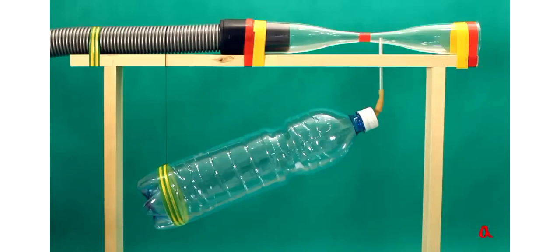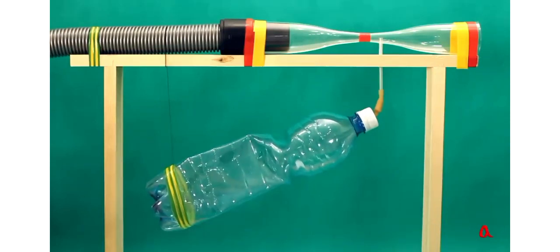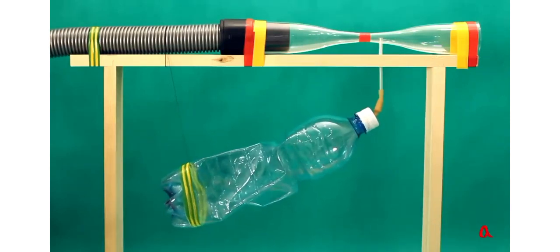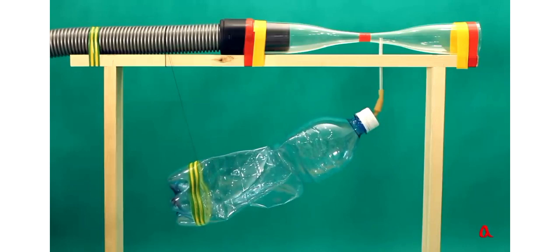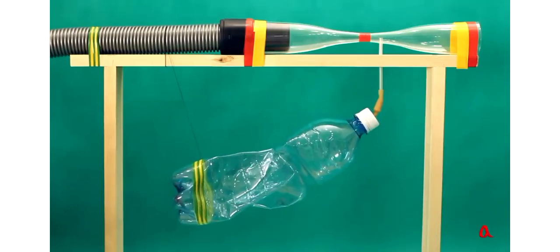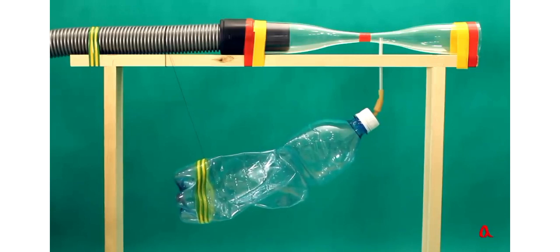Now let us attach a plastic bottle to the pipe and switch on the blower again. That's incredible! A decrease in the internal pressure causes the bottle to be crumpled by the outer atmospheric pressure.